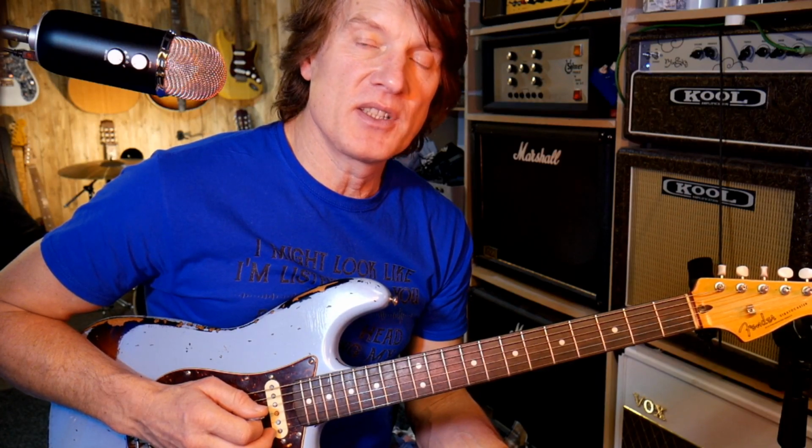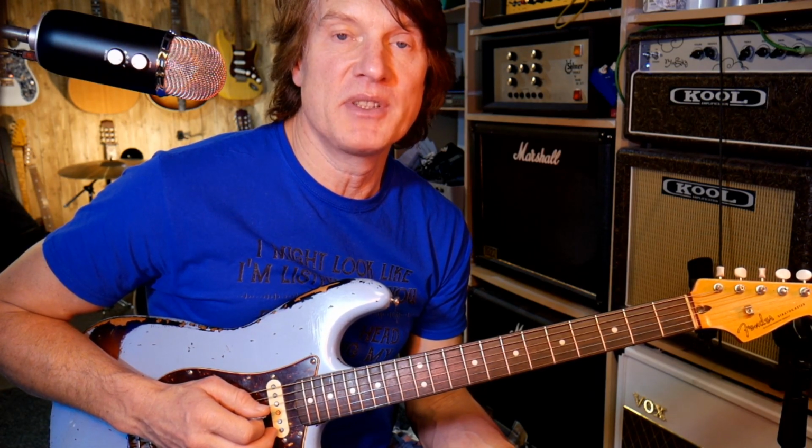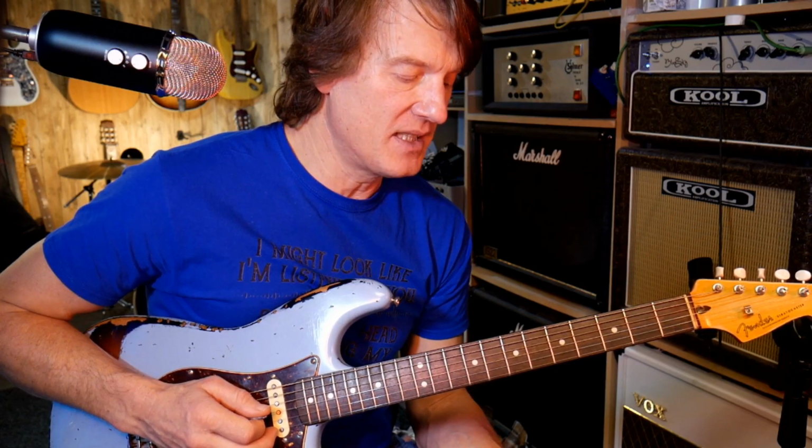And what you don't need to do, which is what a fair few people do, is they play position 1 and that helps them figure out where 2 is and then helps them figure out where 3 is and so on and so forth. You want to be able to jump straight to these positions. You don't want to have to find another position to find the position that you want to find. That's a bit of a pain in the neck.